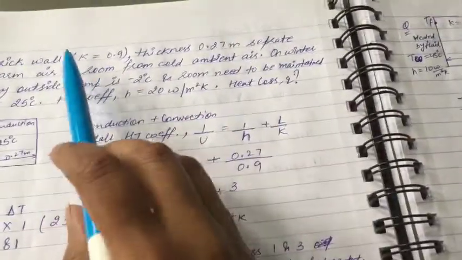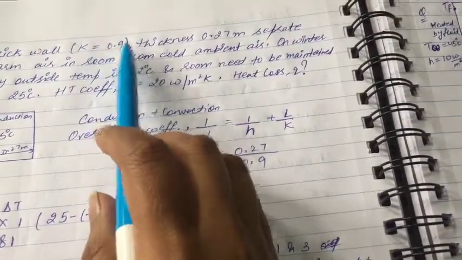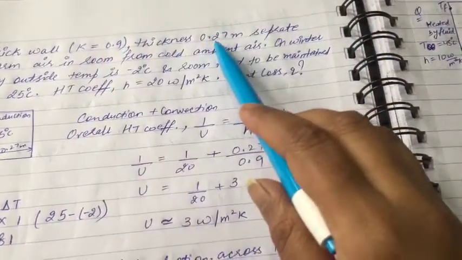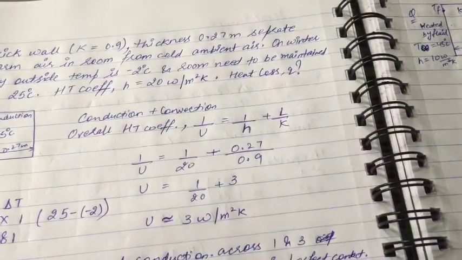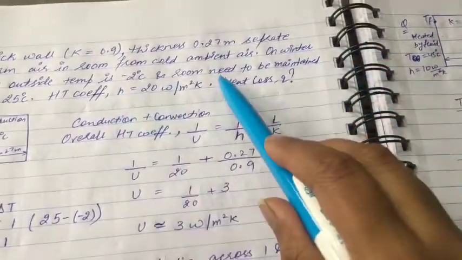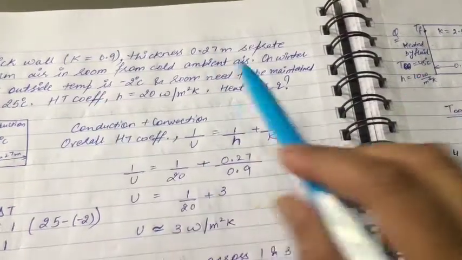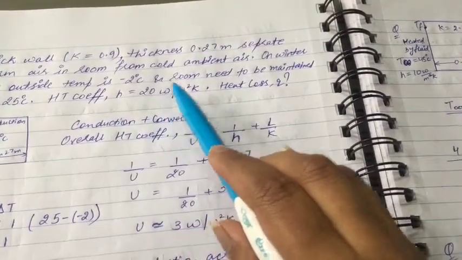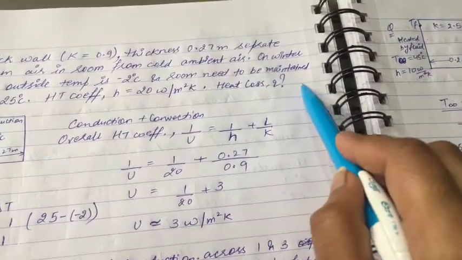Next is a brick wall. Its K is given as 0.9, thickness is 0.27 meters. It separates warm air in a room from cold ambient air on a winter day. Outside temperature is minus 2 degrees Celsius and the room needs to be maintained at 25 degrees Celsius. Heat transfer coefficient is given as 20 watt per meter square Kelvin, and we have to calculate the heat loss.